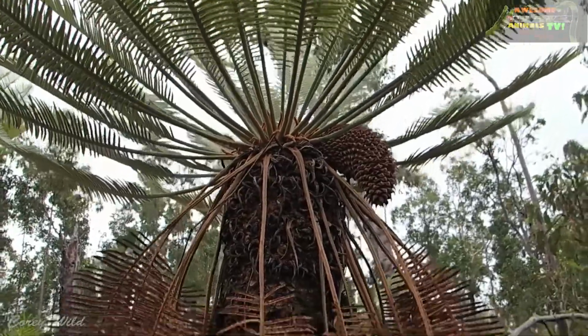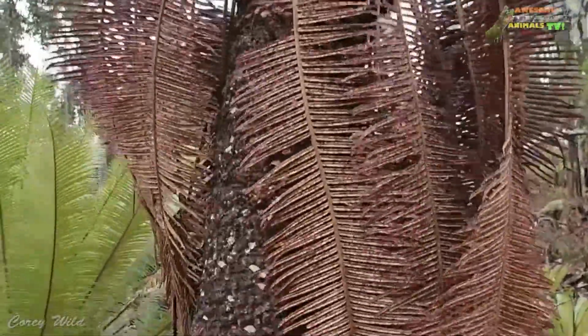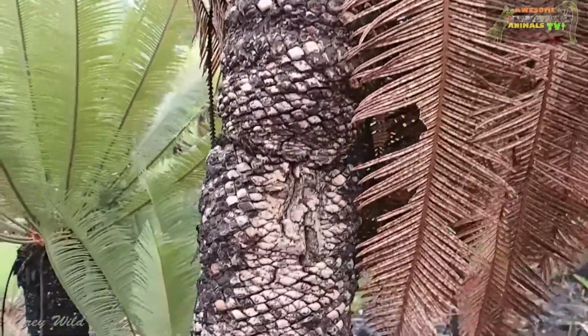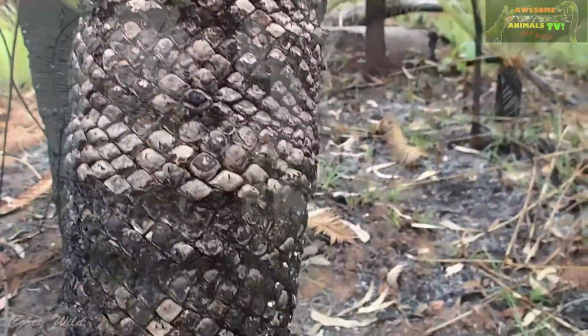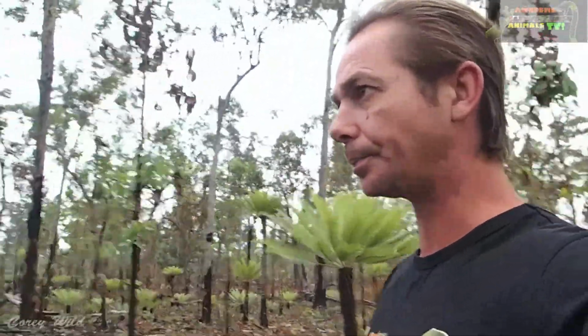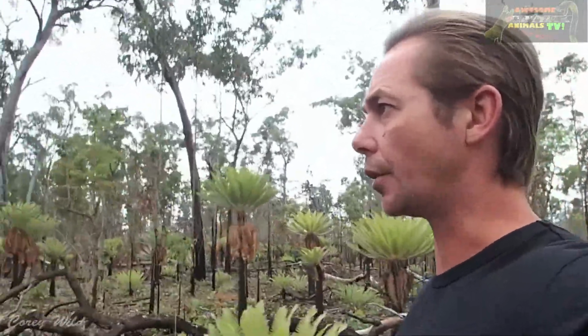Now the cycads here, some species they say take about a year to grow an inch, and some species can live for hundreds and hundreds of years. We've got another one over here, and this one has some seed pods on it.